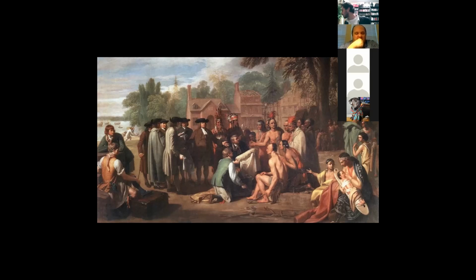This particular portrait, though, was done indicating a very important moment where a treaty was signed between the Delaware natives and the British. Now, Penn didn't have to sign a treaty. He had the sole authority. He was given the charter to set up this area, to set up a colony by the king in 1682.